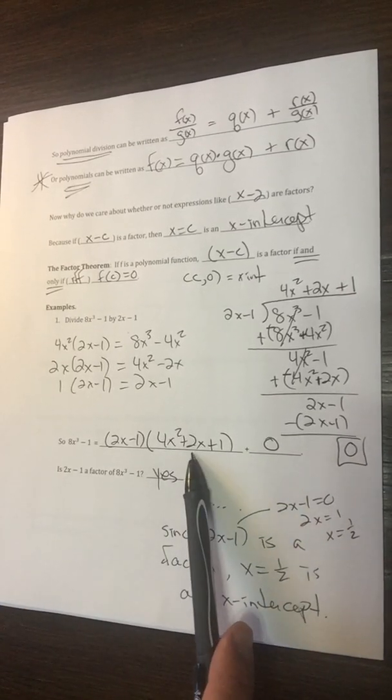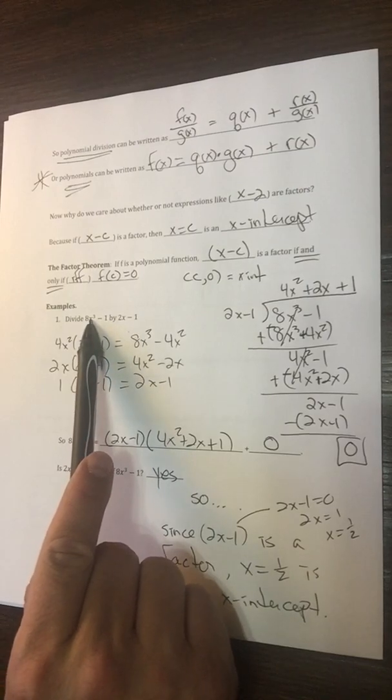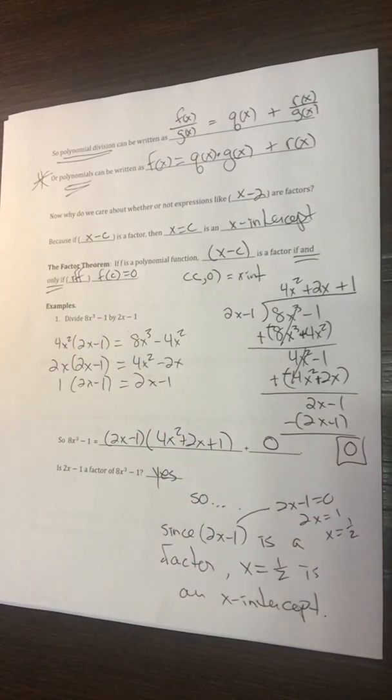Whereas when we started and we had 8x to the third minus 1, we didn't really have a way to solve that. All right, next page.